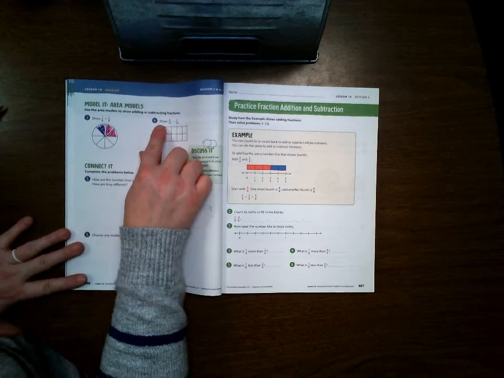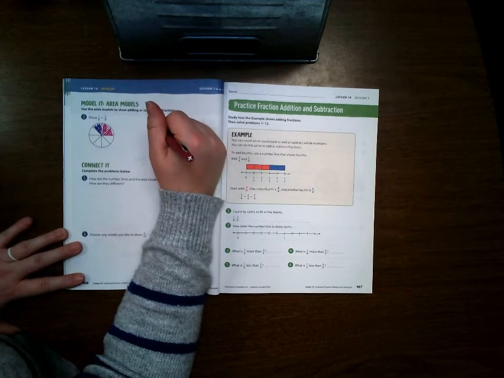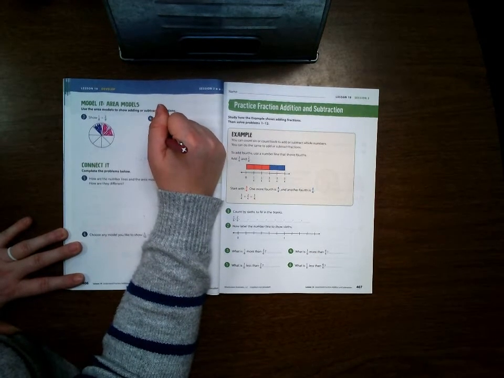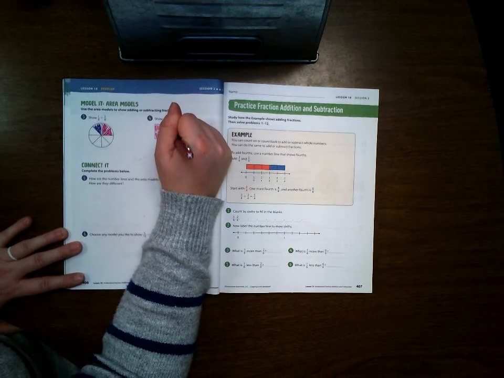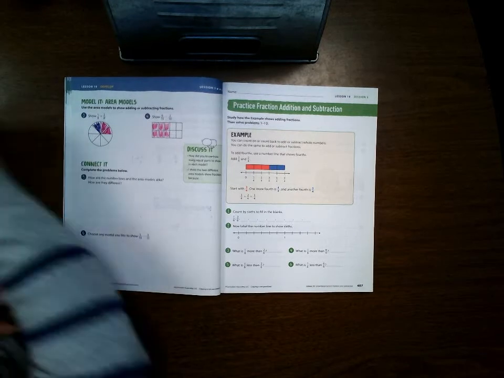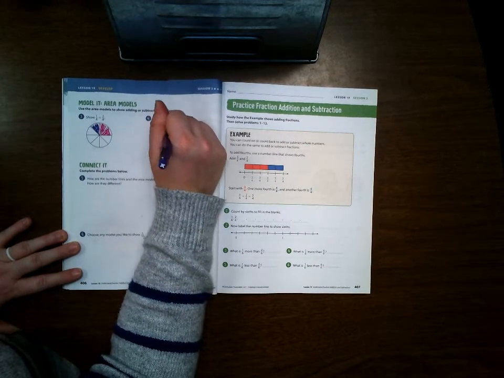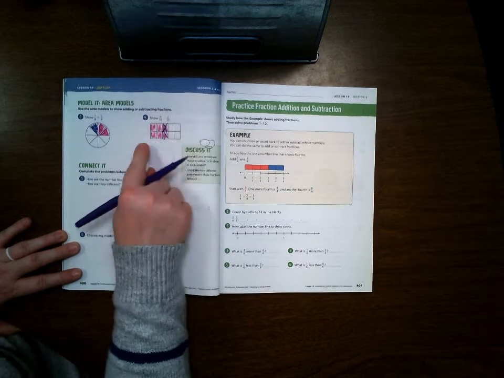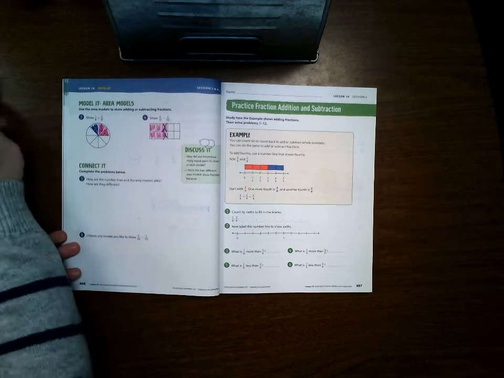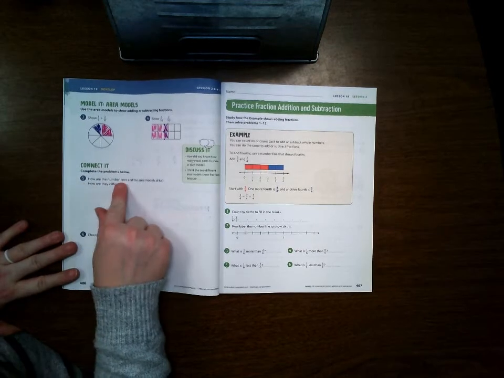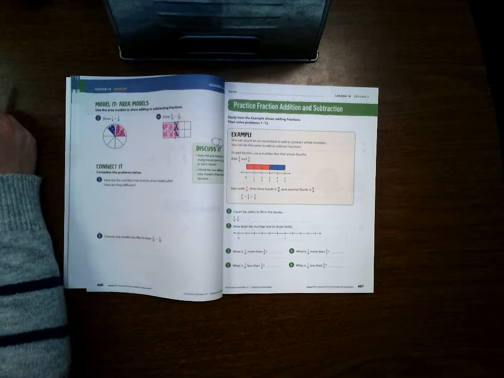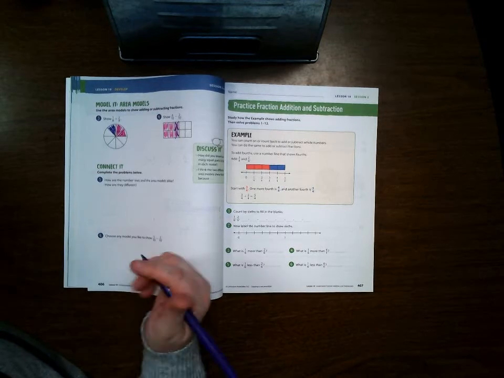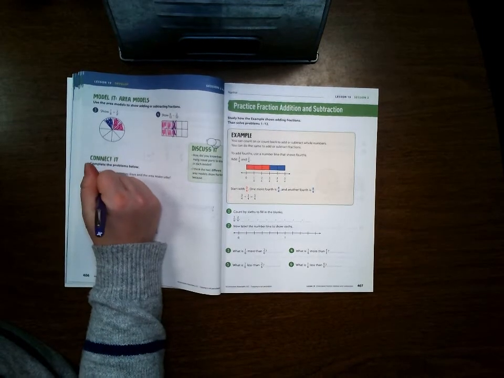Now on this one it says show 6/10. So I'm going to shade in 6. But then we're going to subtract 2/10. So since we're subtracting, we would mark them out to see that we would have 4/10 left. How are the number lines and the area models alike is our next question here. So our number line and area models are alike because they are both divided into equal parts.